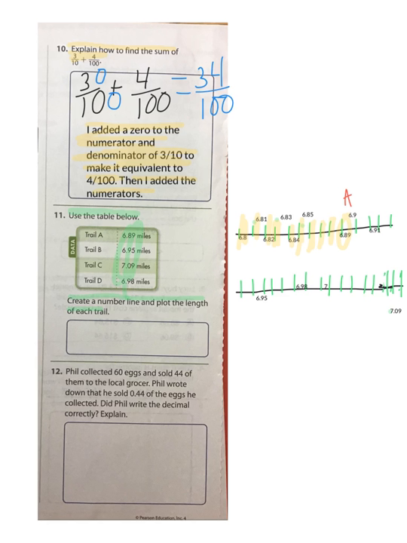All right, then we have 6.9, 6.91, 92, 93, 94 would be right there. 6.95 is right here. So that would be trail B, the one that I just highlighted. Then we have 6.96, 6.97, 6.98.